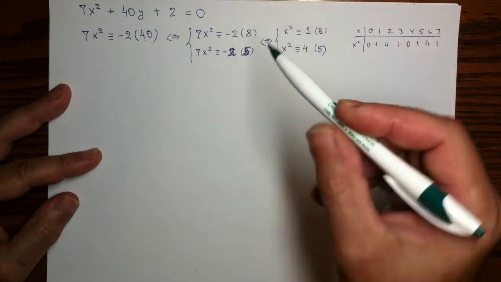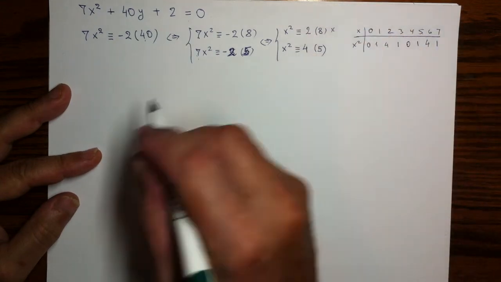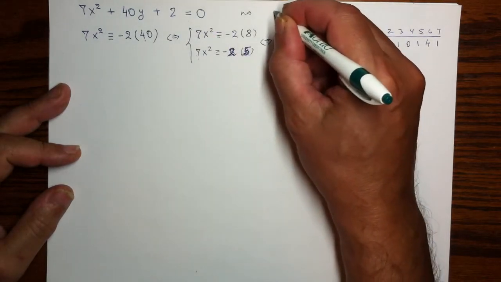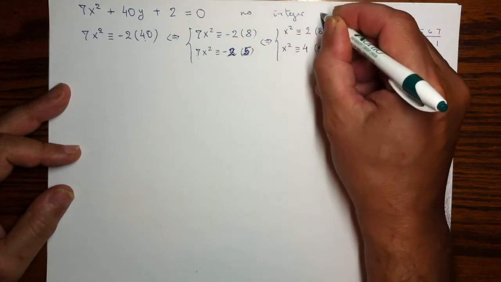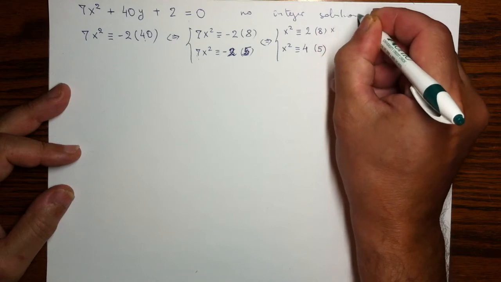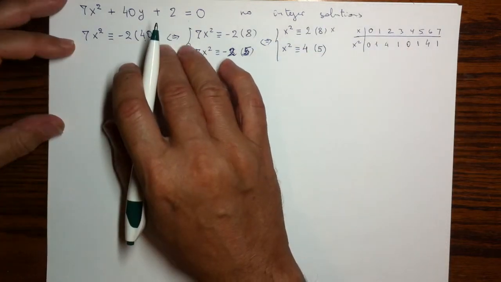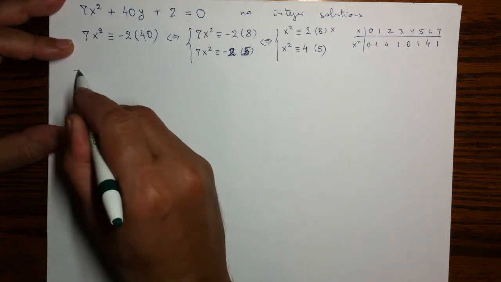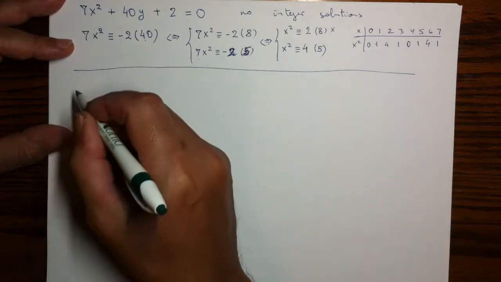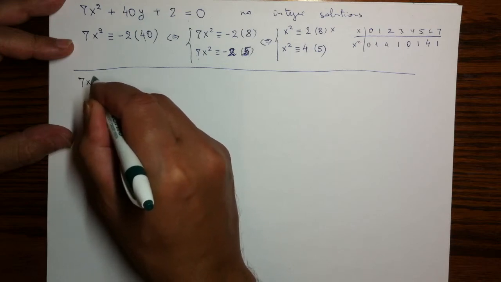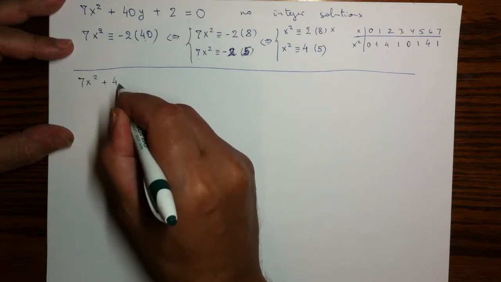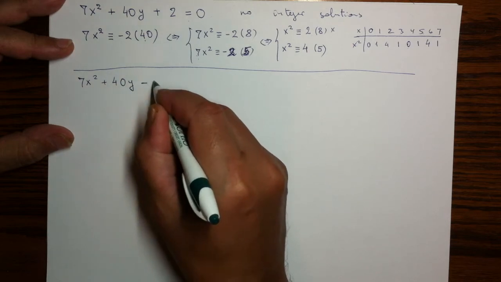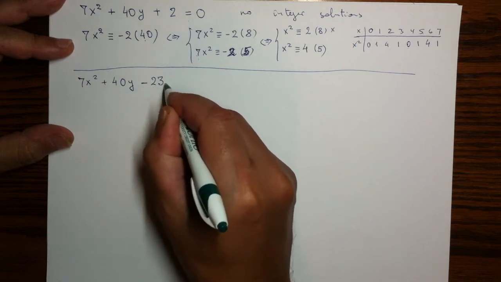No 2's, so this is non-solvable, so there are no integer solutions for the original Diophantine parabola. That is it for this equation. Let's now modify it a little bit and hope for the best that we will have integer solutions. So let's replace 2 by, say, negative 23.